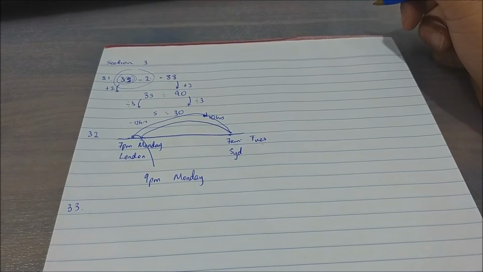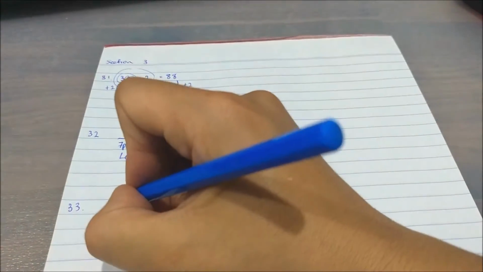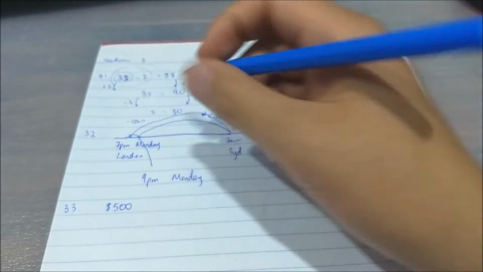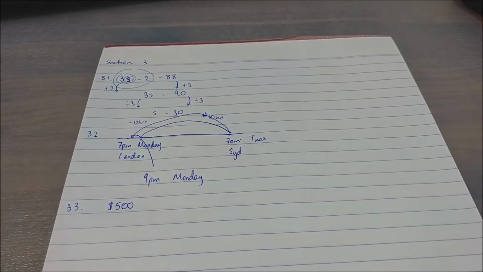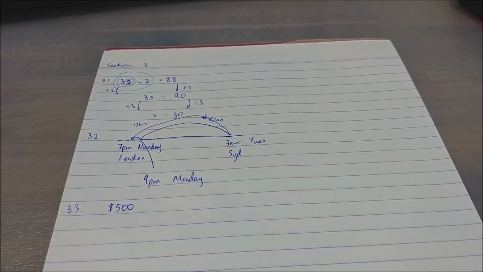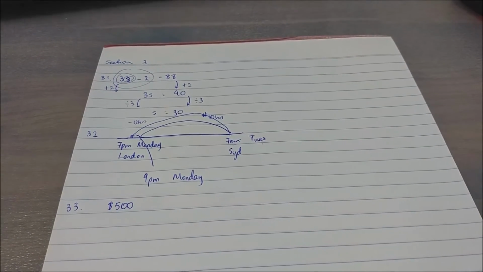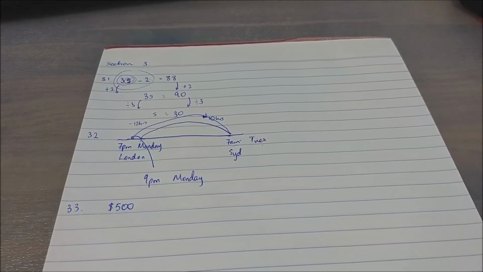33. A carpet store's brochure said 30 to 50% off on a carpet priced at $500. What would be the maximum amount that could be paid? So if the sale is 30 to 50% off, if you were to pay the least, that means the percent off would be the highest, which is 50. If you're paying the most, that means the discount is only 30%. So what would be the maximum amount that could be paid?